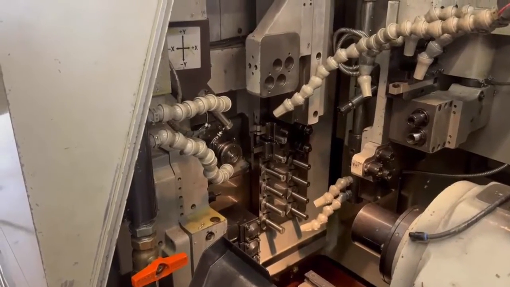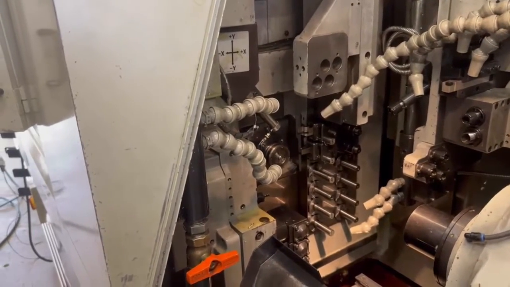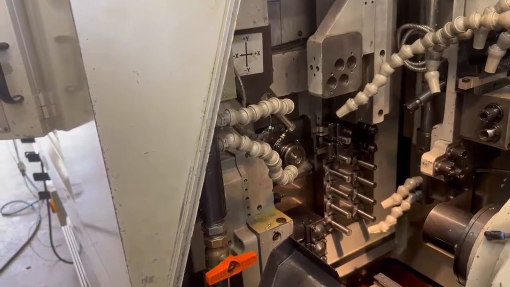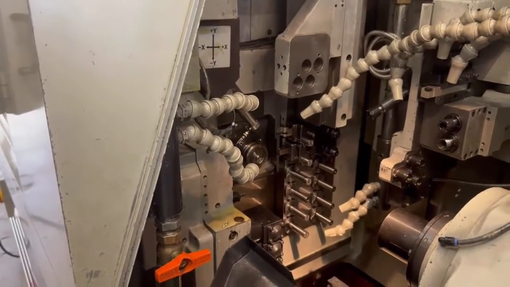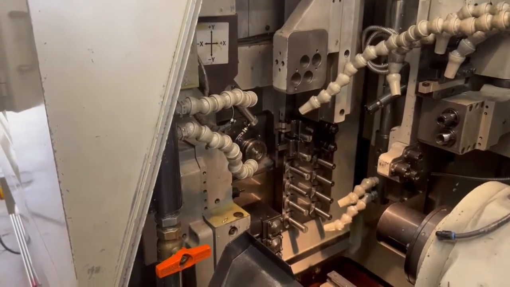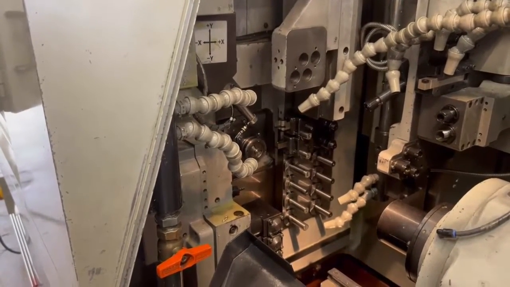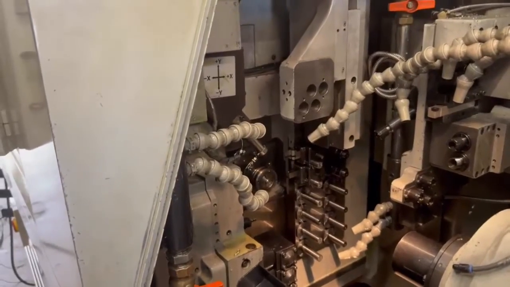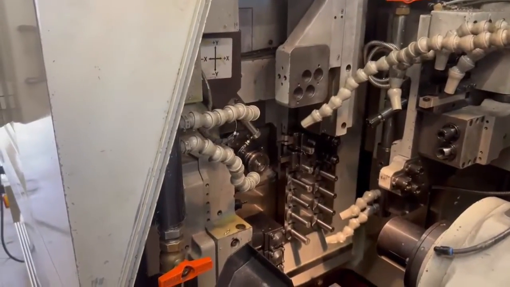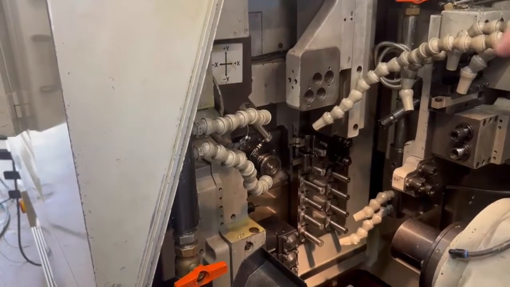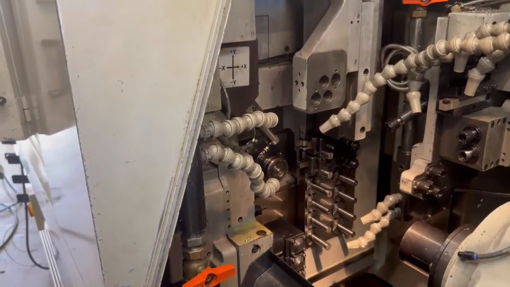You don't need to reference it when you switch it on because it's got absolute encoders, so it always knows where it is. The only reason you might want to do it is because certain functions won't work if it's not at reference. For example, if you wanted to select one of these tools in the sub spindle, it won't let you do it if that's not at 0. So that has to be at reference for you to select one of those tools.